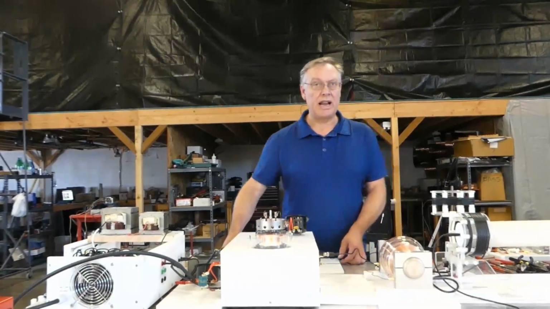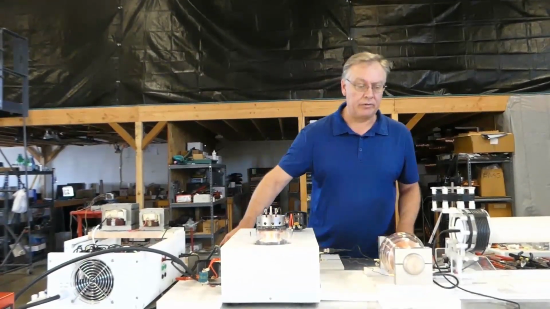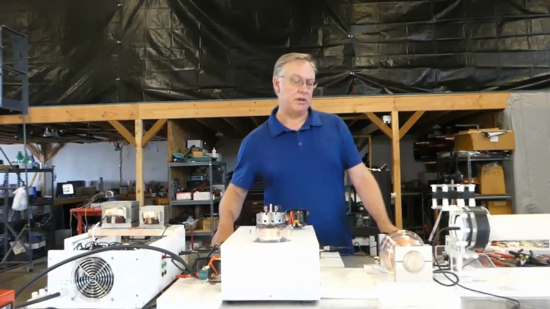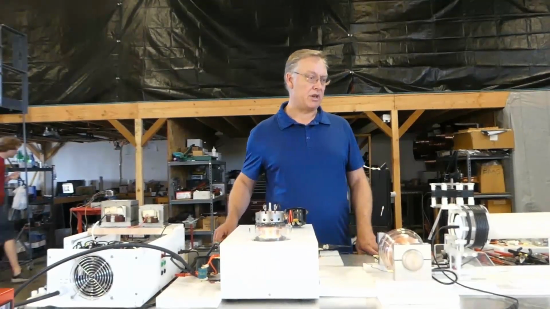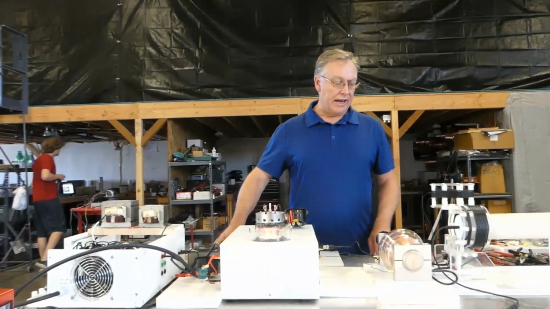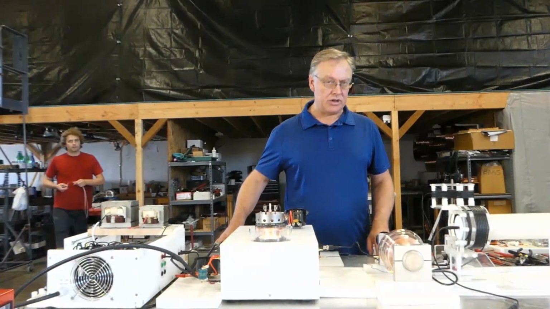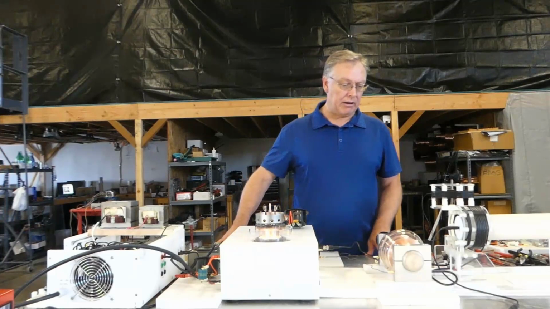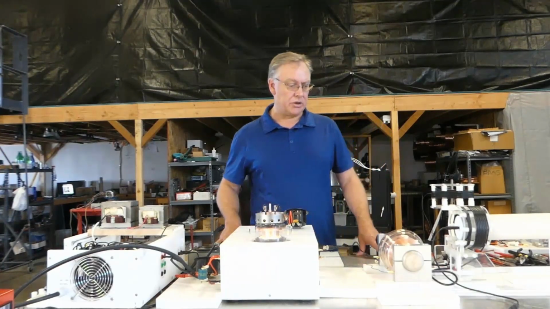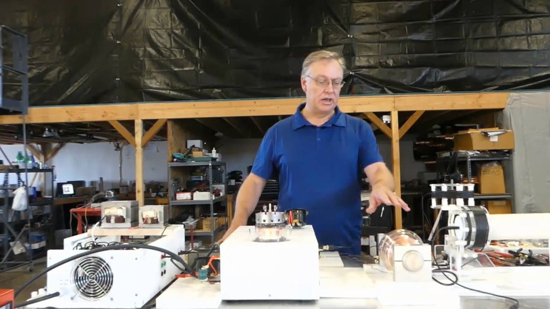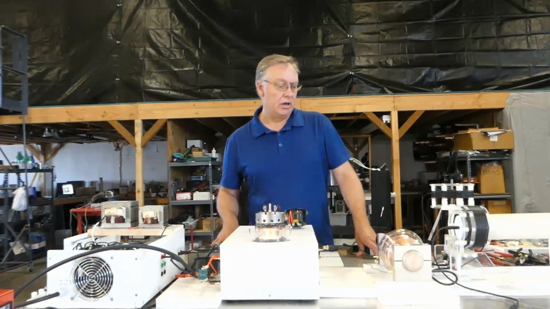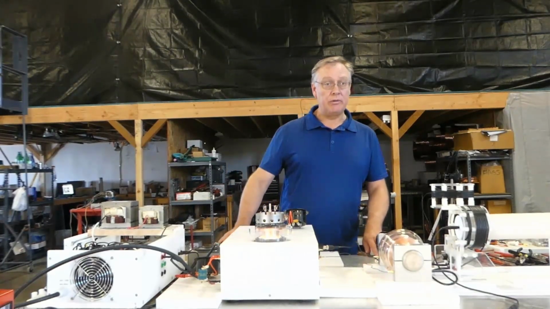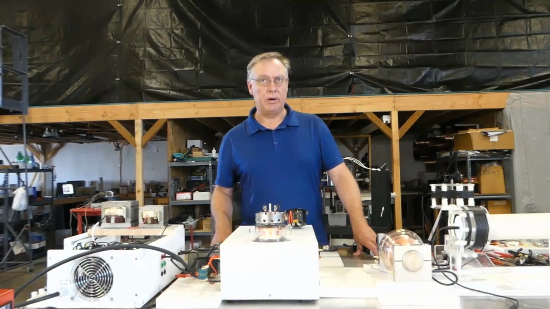If we were to do an analysis of that, we would have a fundamental series mode at around 3 megacycles, a lower parallel mode at around 2.8 megacycles, and an upper parallel mode at around 3.2 megacycles. We will be operating this in a frequency band from about 2.5 to about 3.4 megacycles.